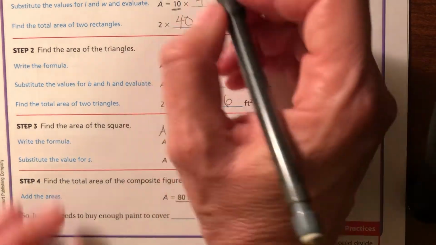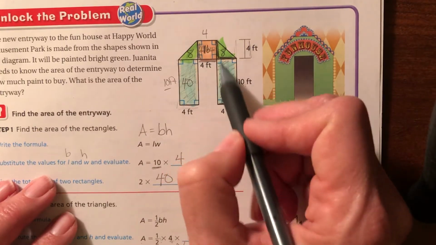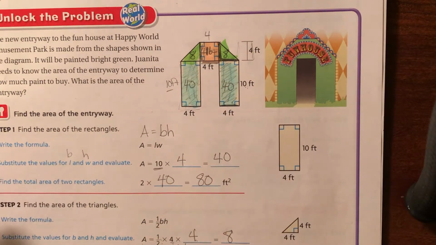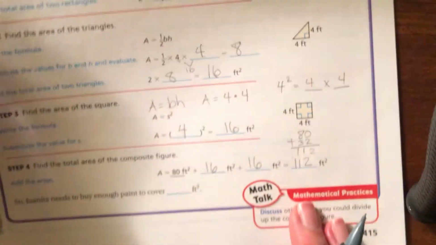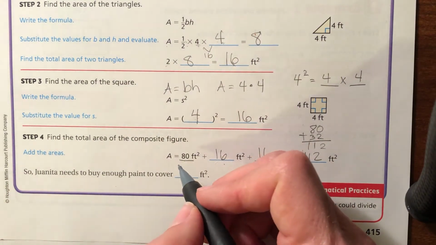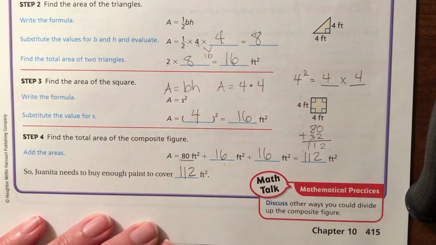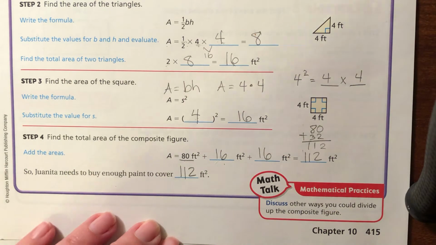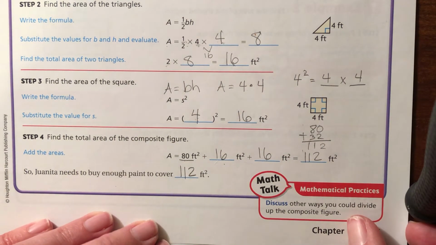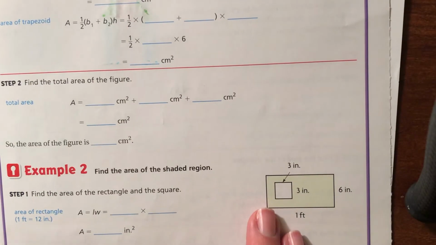So the area of this whole arch is 112 square feet once you've added all the little pieces together. To buy enough paint to cover the entryway, she needs to buy 112 square feet of paint. All right, let's turn the page.